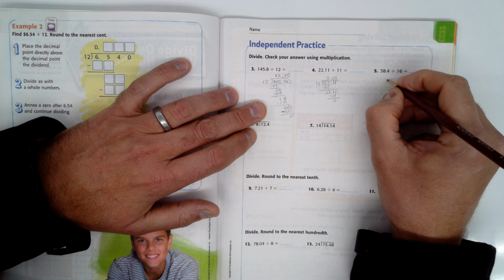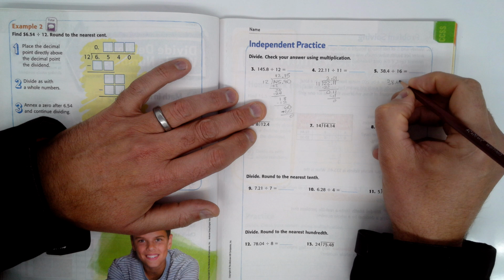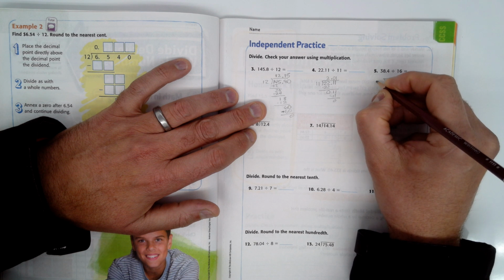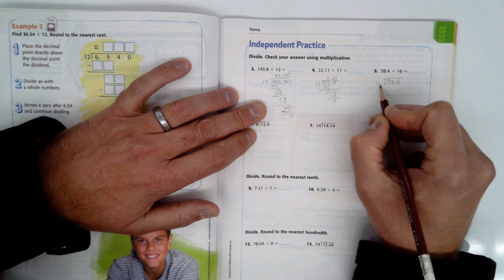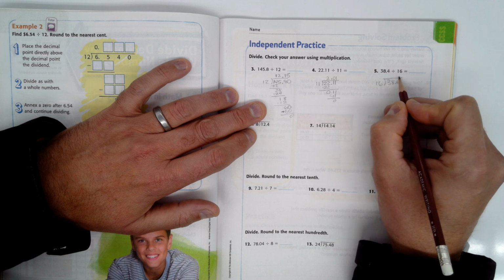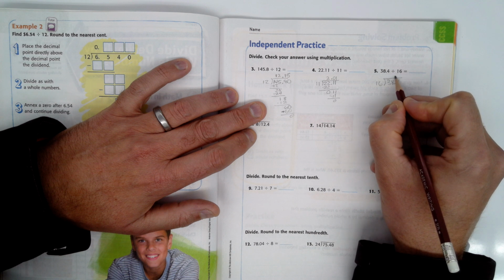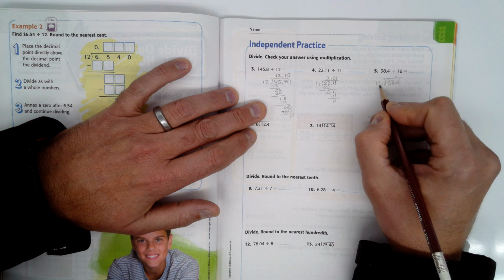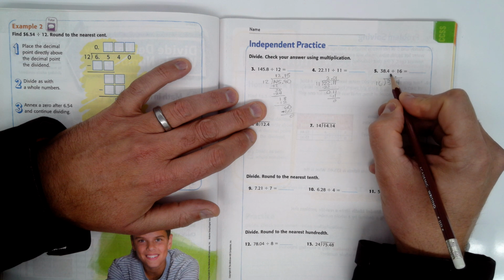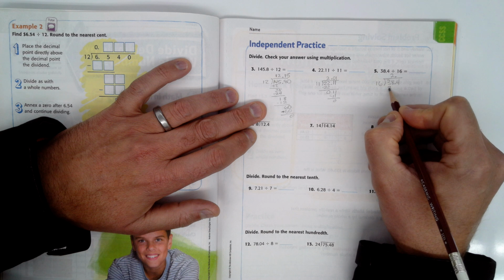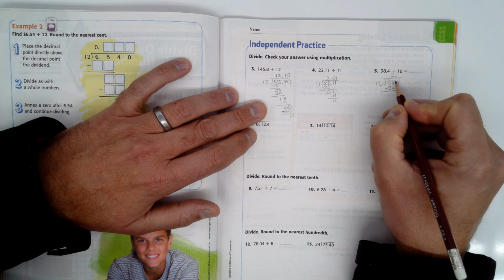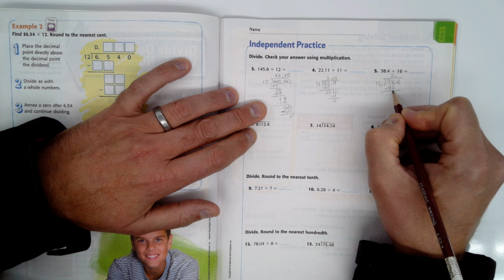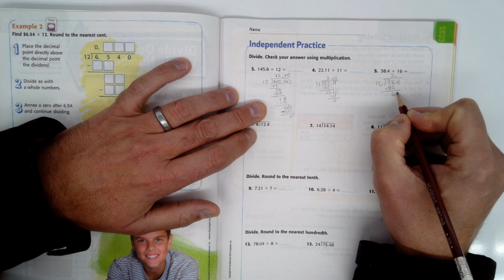All right, next one, 38.4 divided by 16. All right, 16 times 2. Oh, let's put the decimal up. So the decimal is here. Let's put it right up here. 16 and 16. 6 and 6 is 12. This would be 32. So it goes 2 times, which would be 32. Sister subtract. 8 minus 2 is 6. Brother bring down the 4.